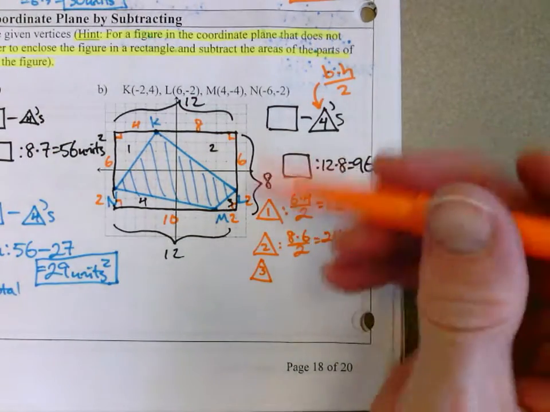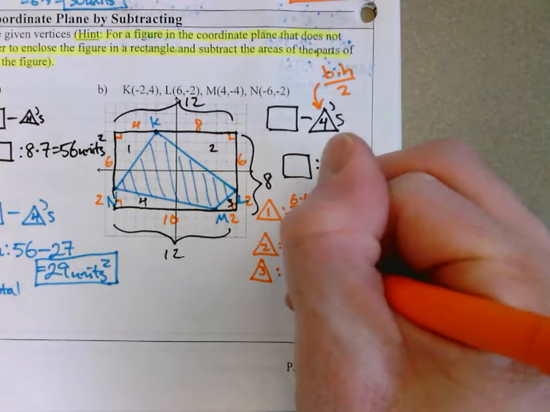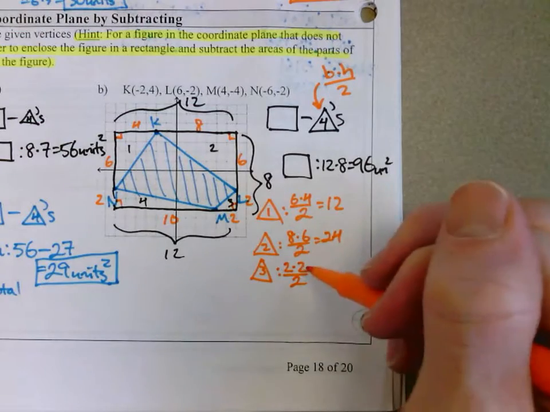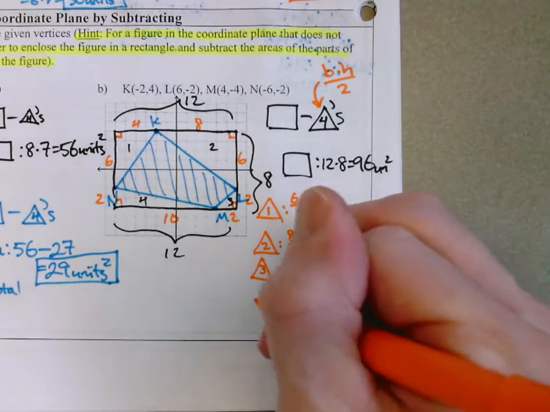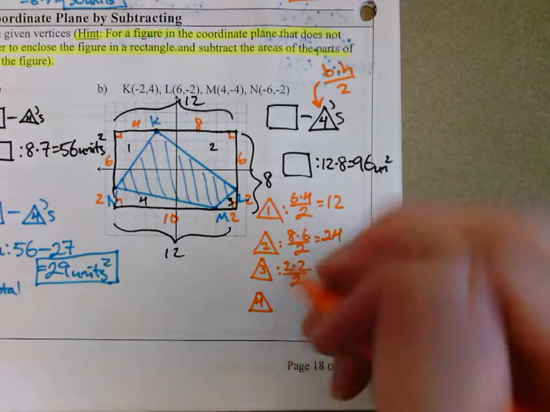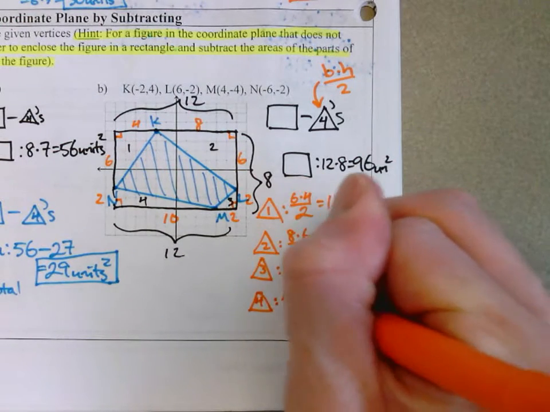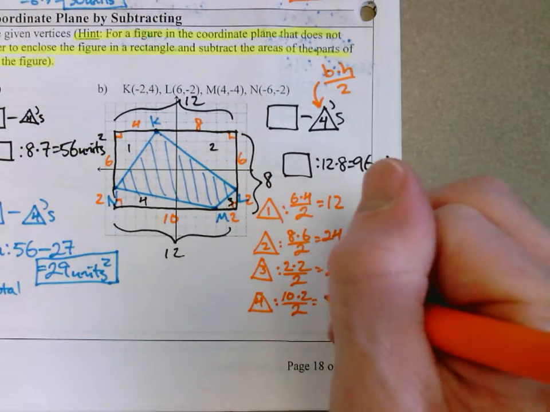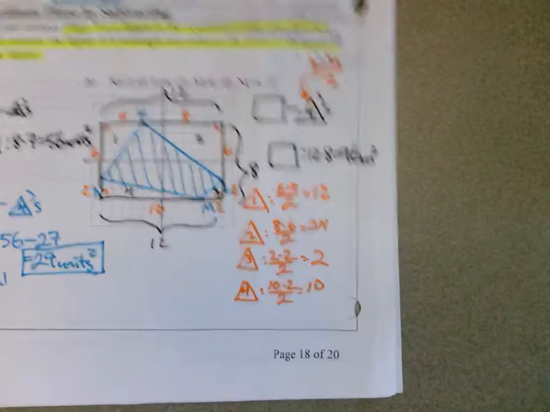This is a tiny little fella. It's a 2 by 2. So that's going to be base times height divided by 2, which results in 4 divided by 2, which is 2. And then finally, triangle 4, which is a 10 by 2 triangle. So 10 times 2 divided by 2, which is 20 over 2, which results in an area of 10.